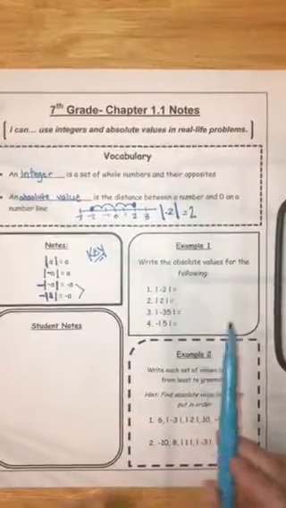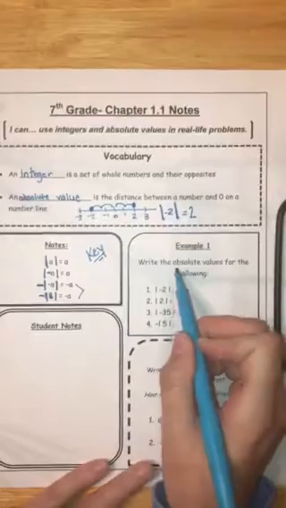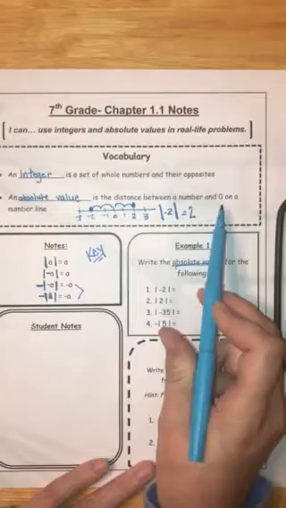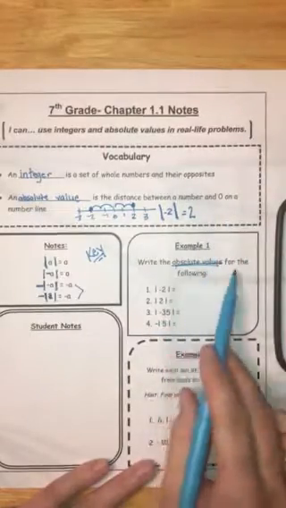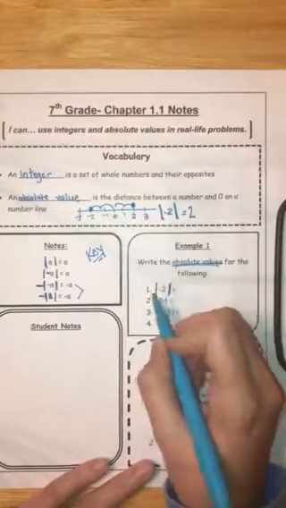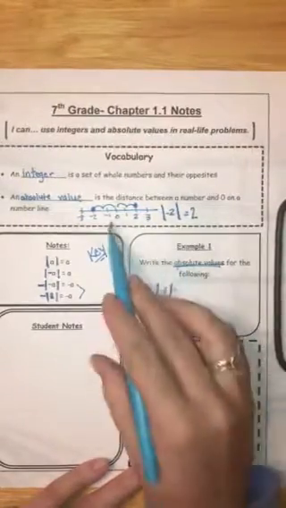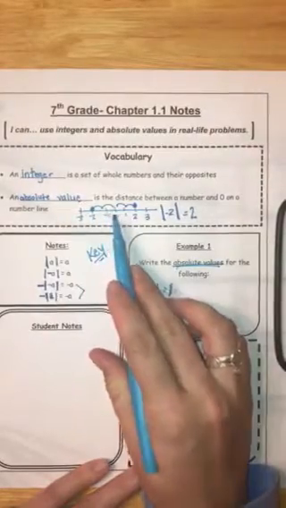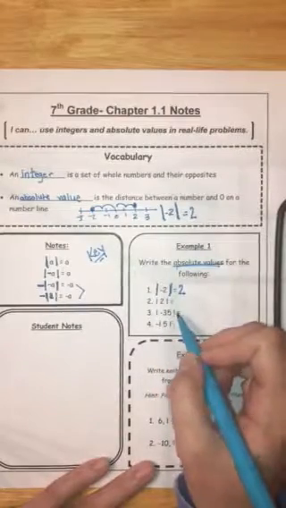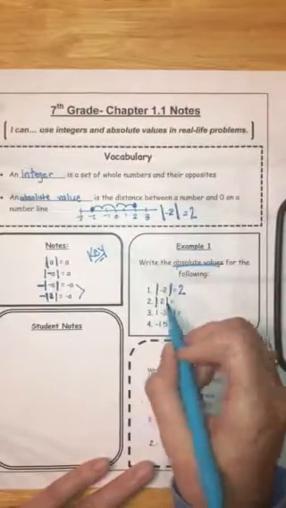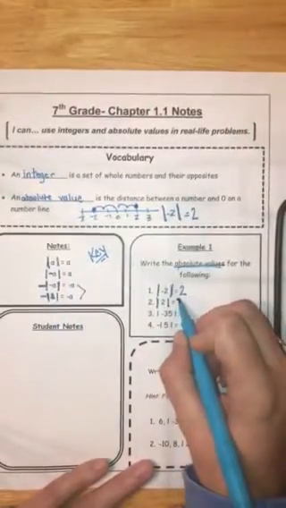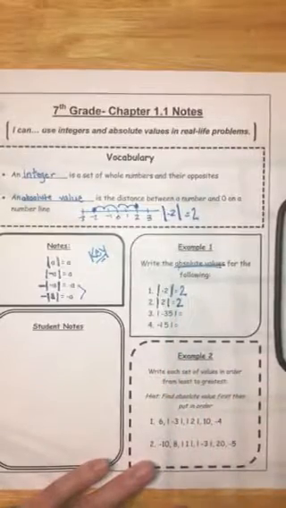You'll see we have a few examples over here. It says write the absolute values. Again, that's the distance between a number and 0 on a number line. So we're going to look at absolute values for the following. So these, remember, are your absolute value bars. Absolute value of negative 2, we set up here. If it's 2 this way, the same distance in the other direction would be a regular 2. Absolute value of positive 2, we can look here. Oh, it's going to be positive. So this remains positive 2.